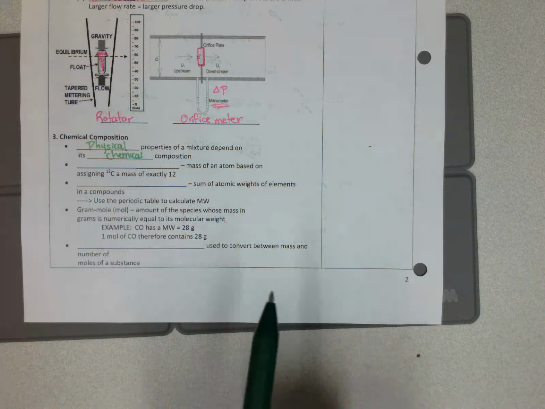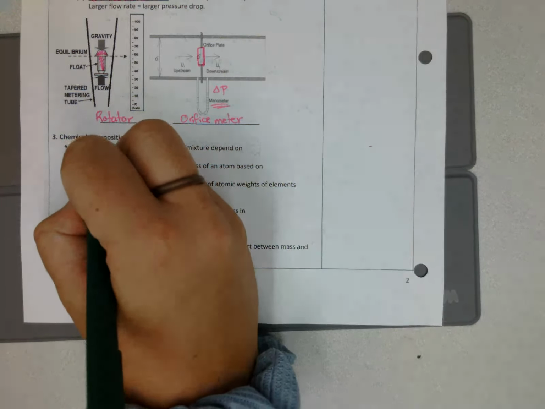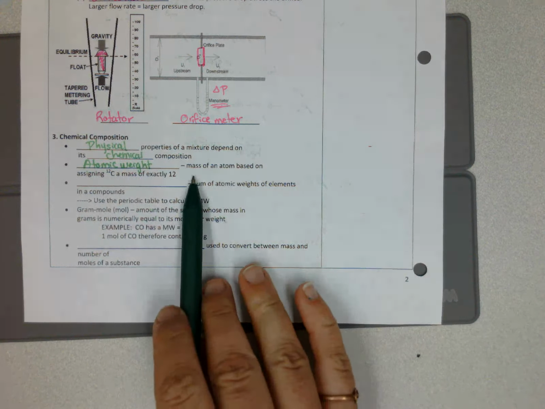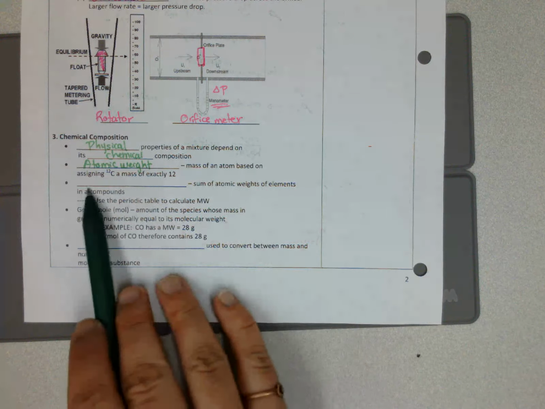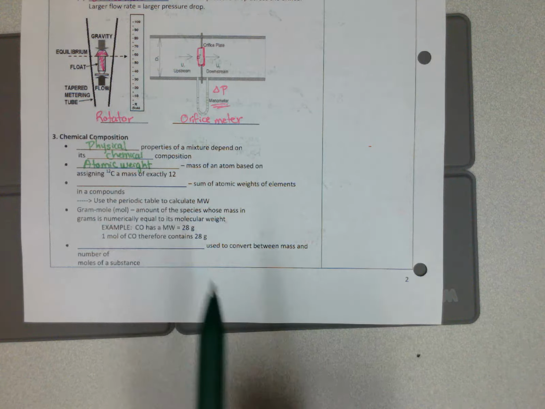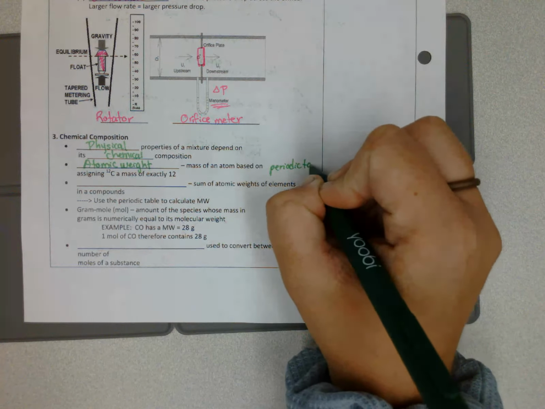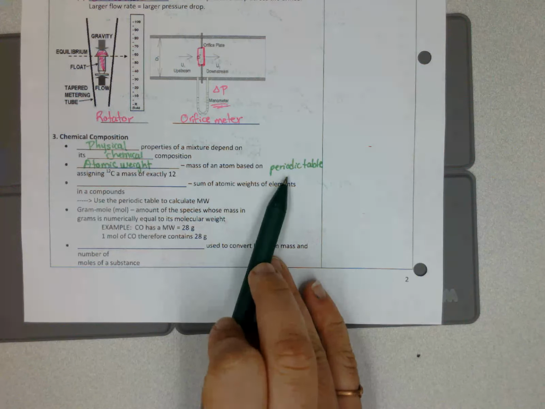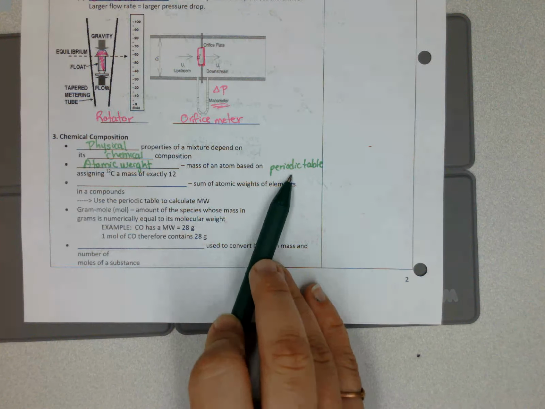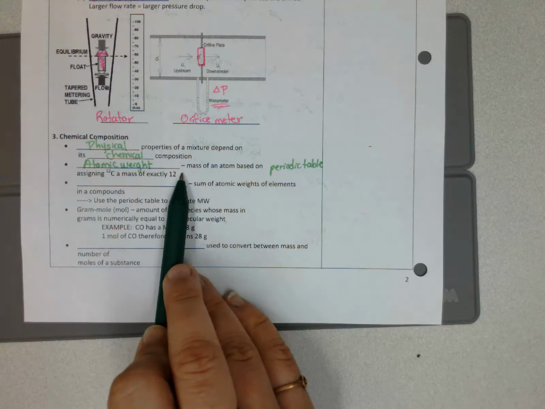So some important terms that you're going to want to know and remember for this class. The first is atomic weight. If you remember from your chemistry courses, it is the mass of the atom based on assigning carbon-12 a mass of exactly 12, right? So atomic weights are where? They're on the periodic table. So you do need a periodic table for this class. We do chemical style problems because we do deal with chemicals quite often as environmental engineers. So it's important to remember this atomic weight.